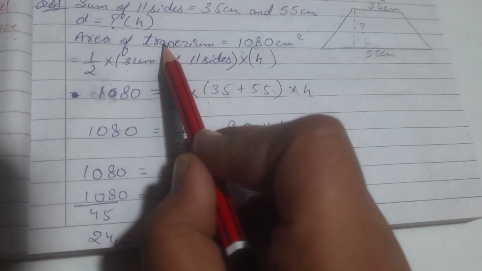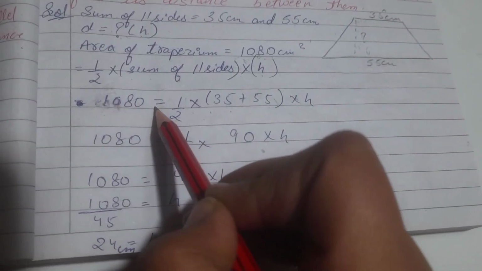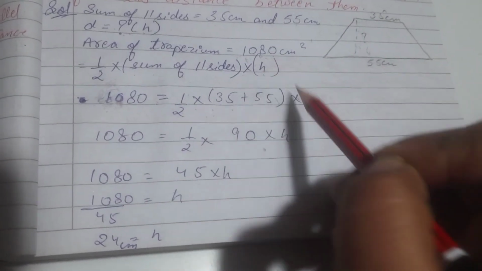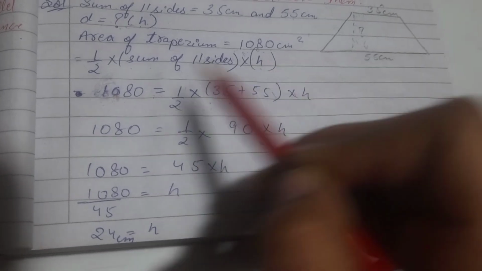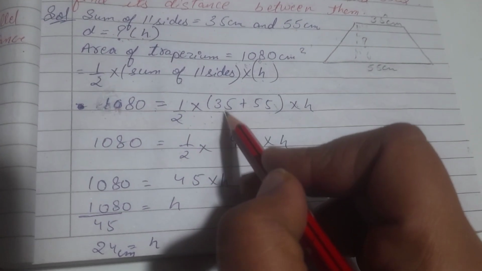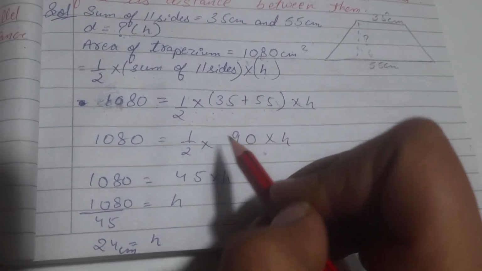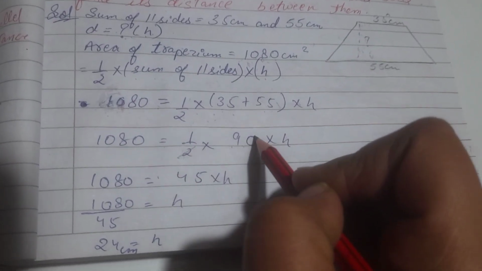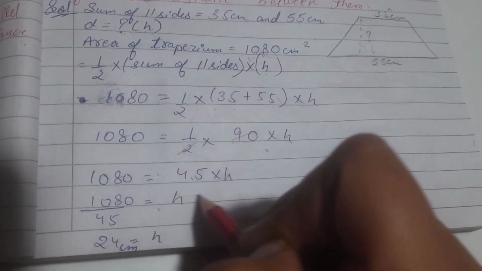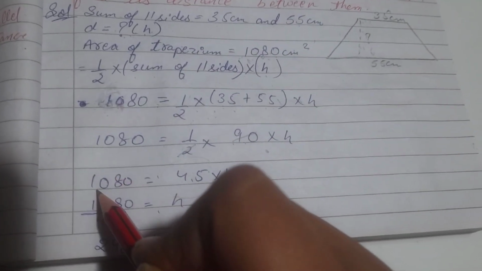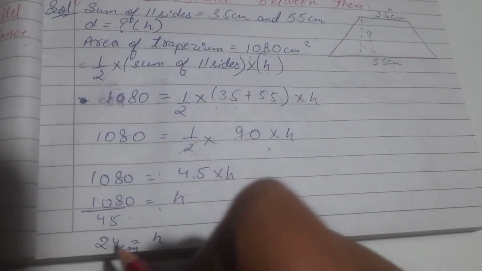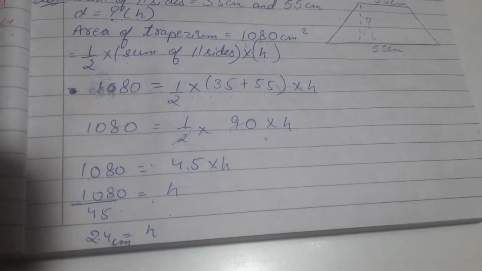Bacha, in place of area of trapezium, we'll write 1080 is equal to, then formula half into 35 plus 55. Height is not given, so we'll write the symbol h over here. 1080 is equal to half into 35 plus 55 is 90. Okay, now in the next step, this 2 and this 90 will be cancelled out. We'll get 45. Now here bacha, we'll shift 45 from this side to the LHS side and we'll get 1080 by 45, and then we got the answer 24 centimeter, and that is the height of the trapezium.